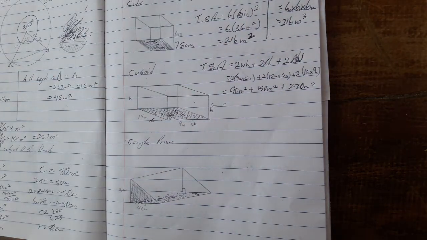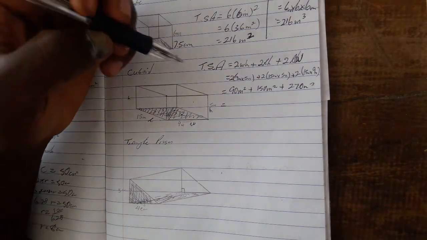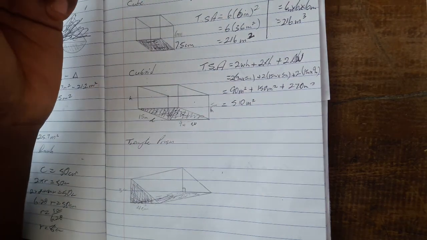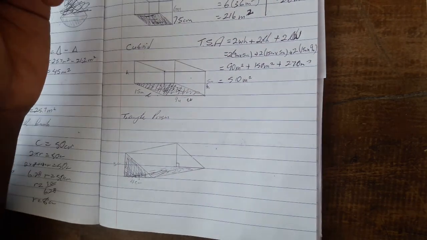And when we add all of them, we get the total surface area to be 510 meters square. So that's the total surface area of a cuboid.